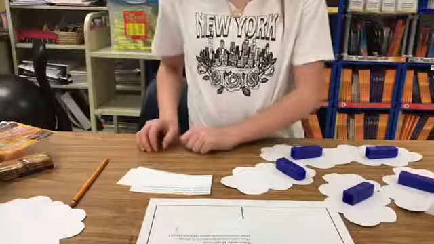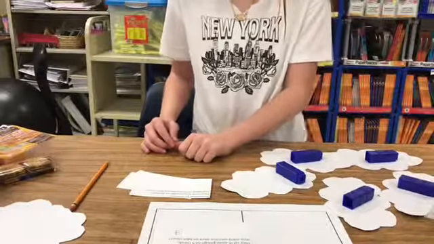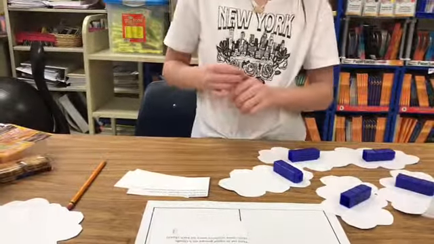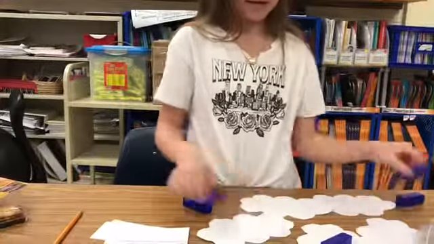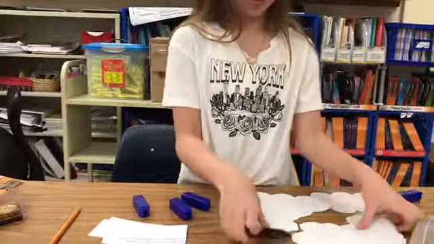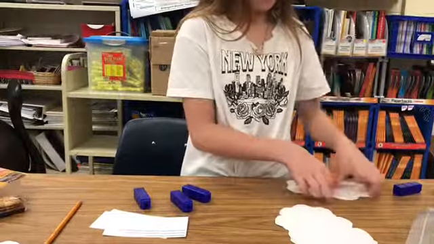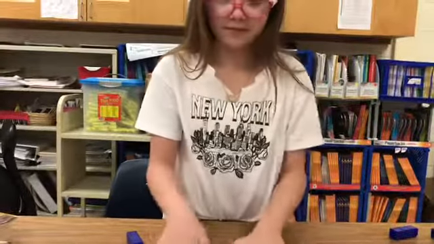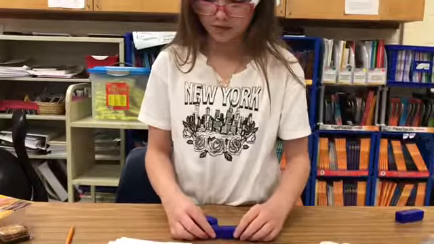There were 15 unicorns. They sat in equal groups on 3 clouds. How many unicorns were on each cloud? I think this one I'm going to have to change my model a little bit. Let me take off these and put these in a pile. There were 15 unicorns.